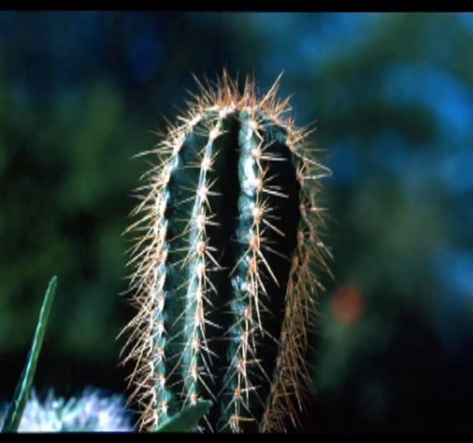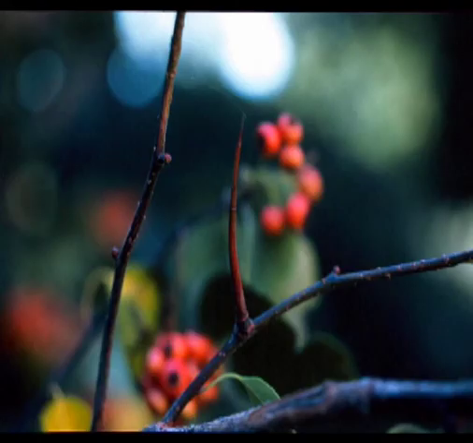Spines are modified leaf tissue. There are, therefore, traces of vascular bundles in spines. In cacti, all the leaves have been reduced to spines. A thorn, on the other hand, is a pointed branch, usually sharp and stout, as on this hawthorn branch.